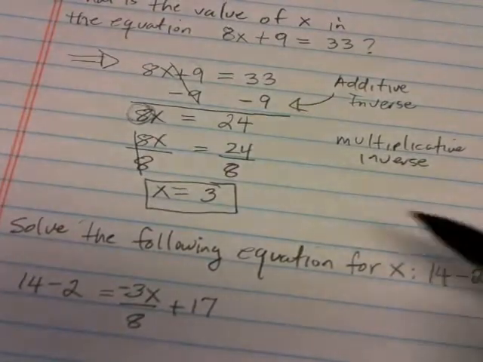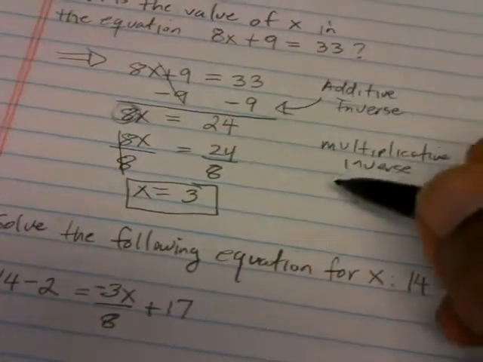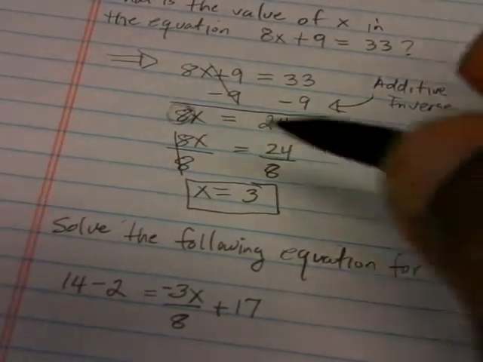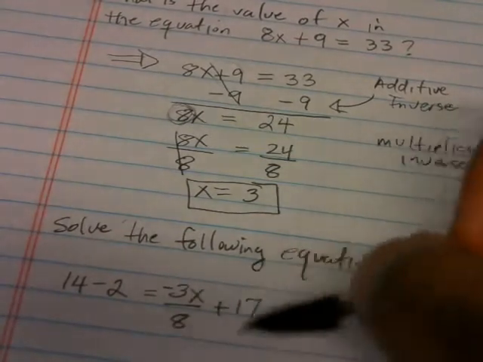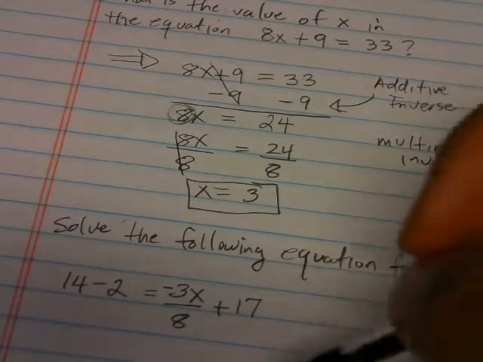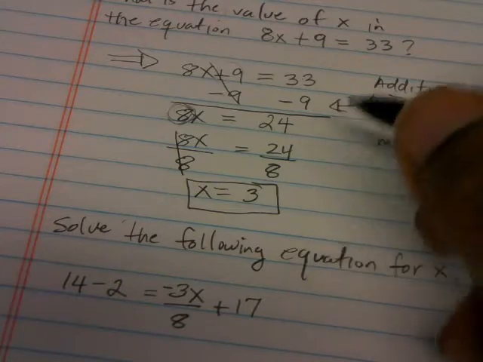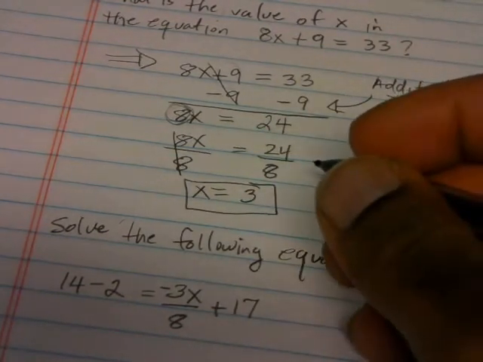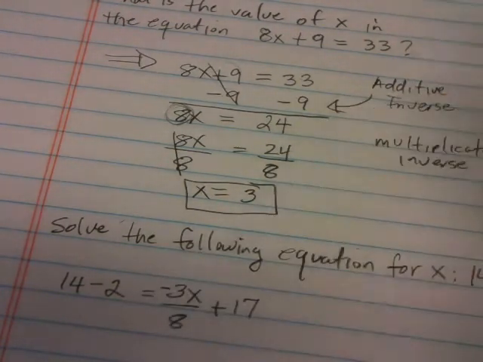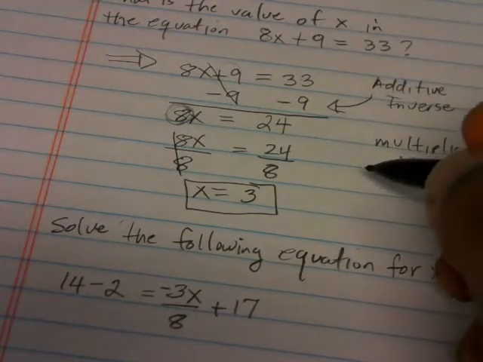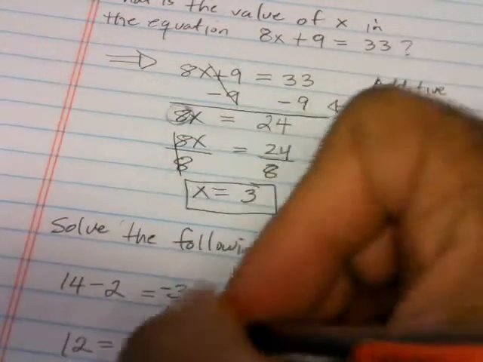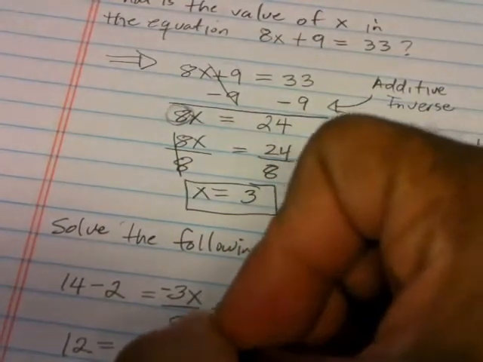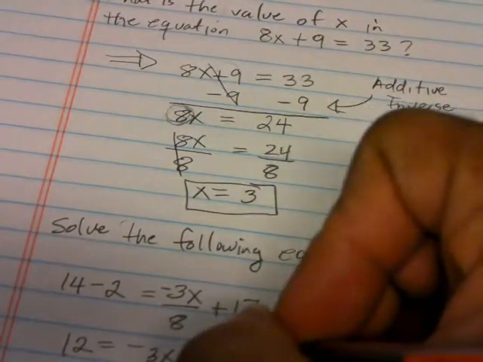Now, before we conduct the process of using additive inverse and multiplicative inverse, let's look at like terms. If you have any like terms that you want to combine, you can do that right now. 14 minus 2 will give you 12. All right, and then we'll just continue to show that as a step-by-step process.